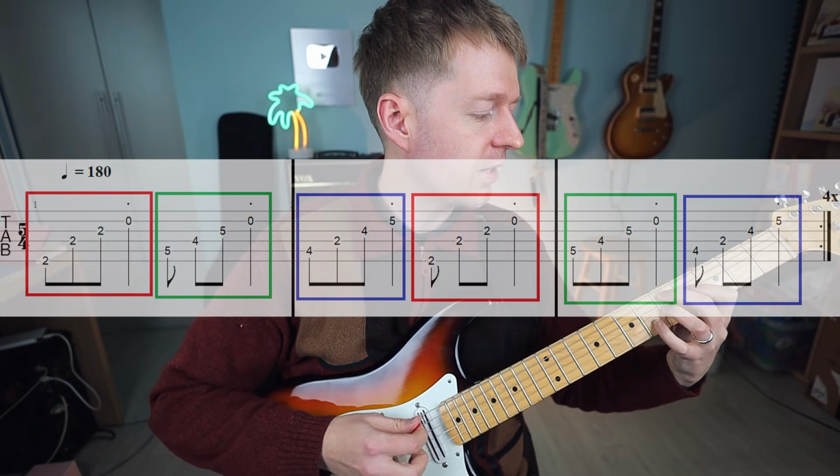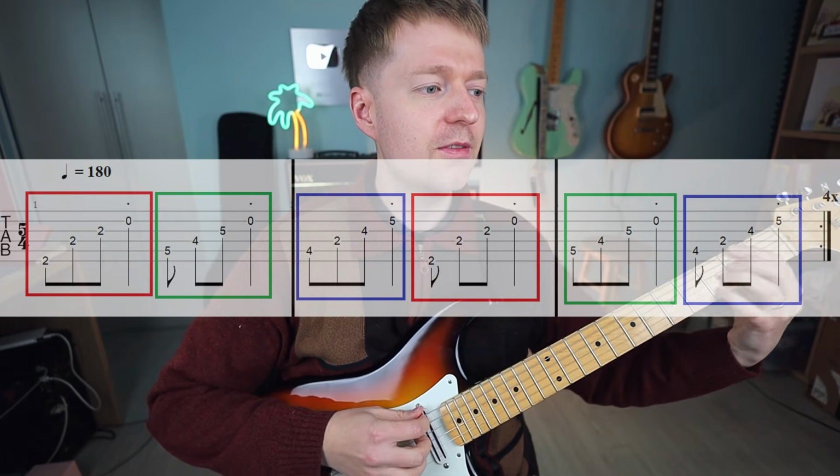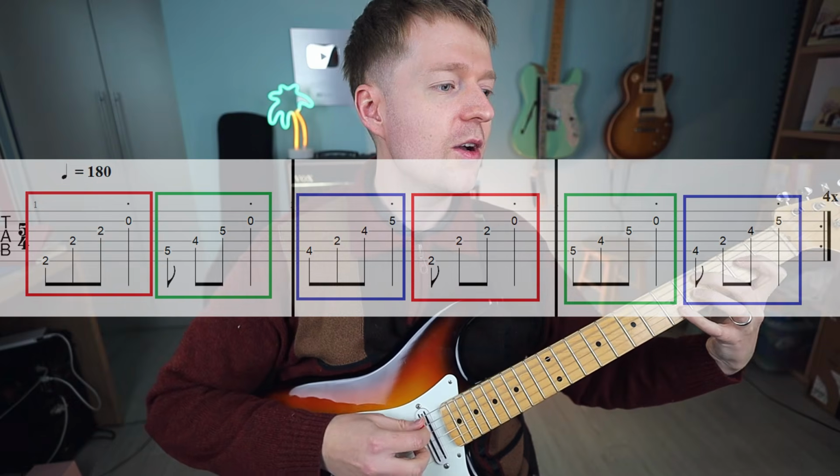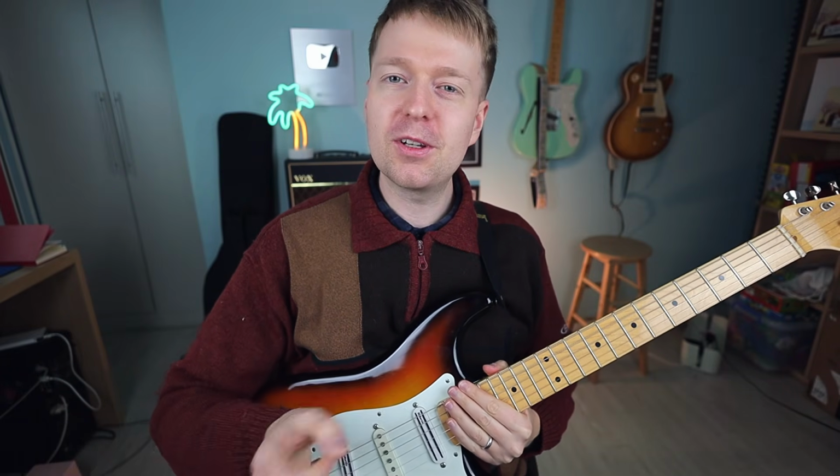2, 3, 4, 5, 1, 2, 3, 4, 5. I hope you enjoyed the counting there, but I think that serves the point. They fall in different places because it's a cycle of 3 over that 5/4 progression.